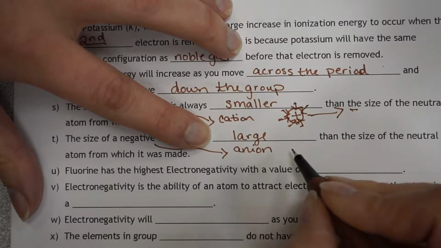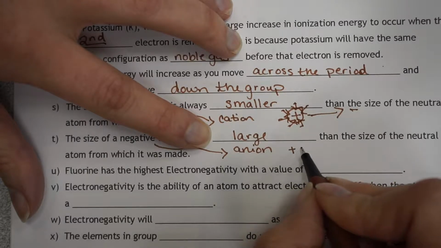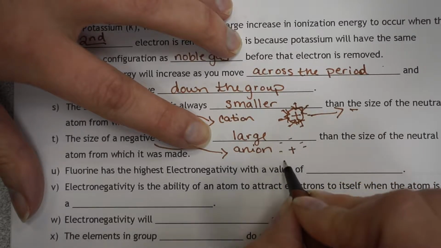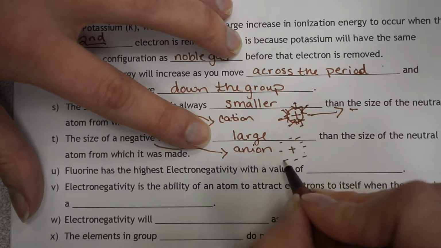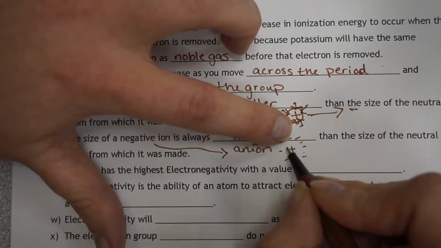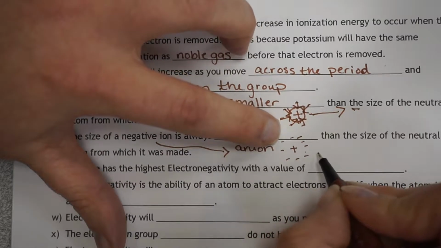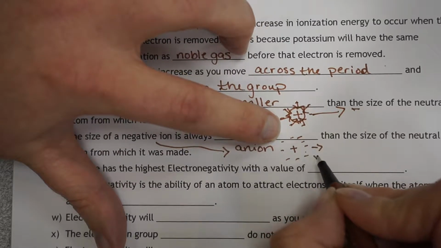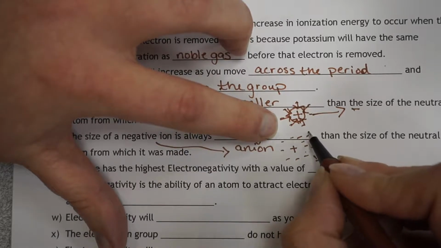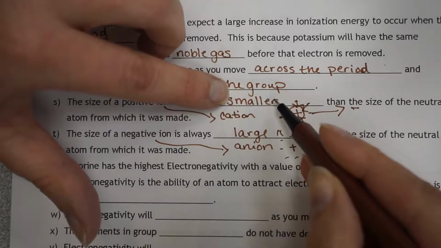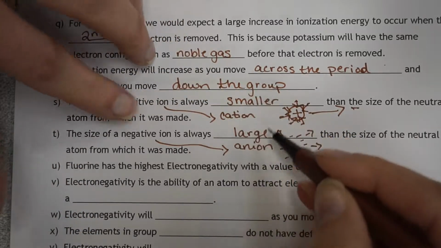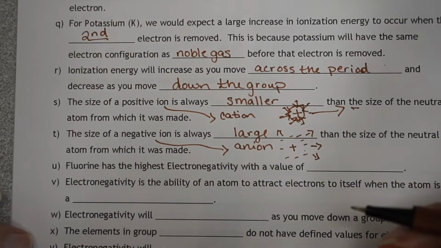Now it's the opposite with the anions. So you still have a positive middle, and you still have these electrons on the outside, but then we add another electron, and all of these other electrons still share the exact same positive charge. So they're going to be able to spread out a little more than the neutral one, okay? So just know cations are smaller, or positive ions are smaller, negative ions are larger.